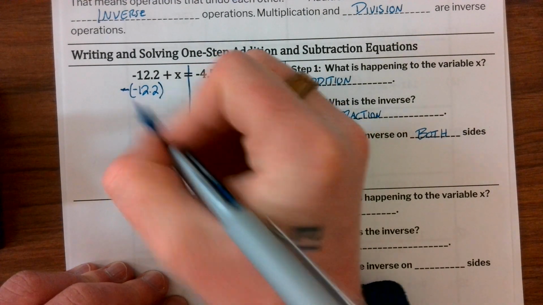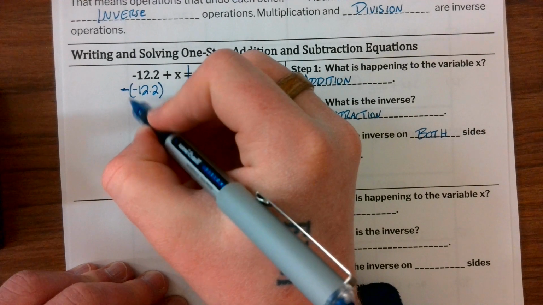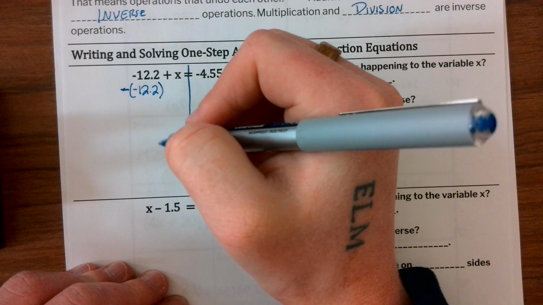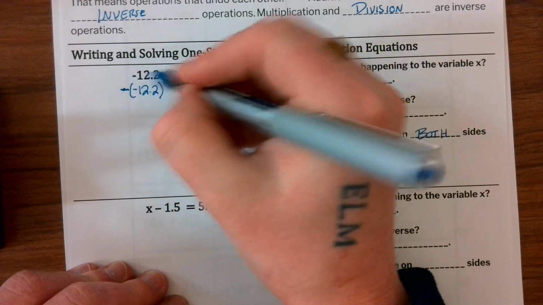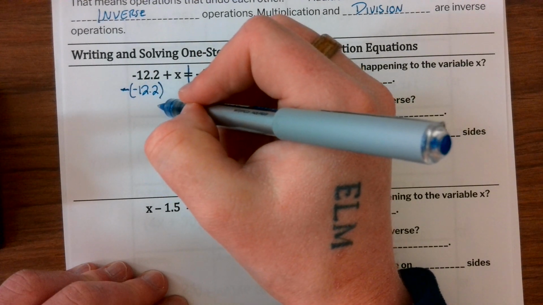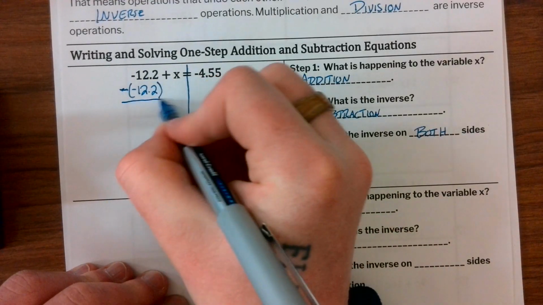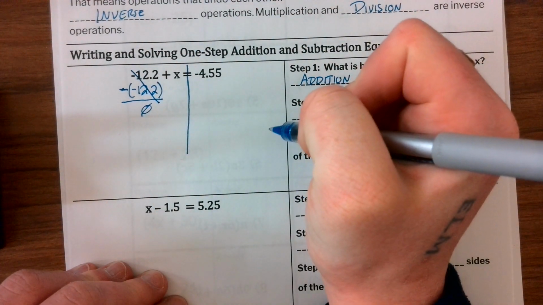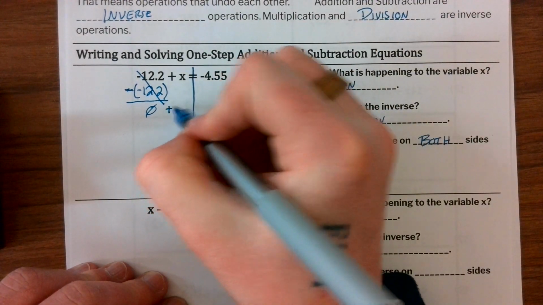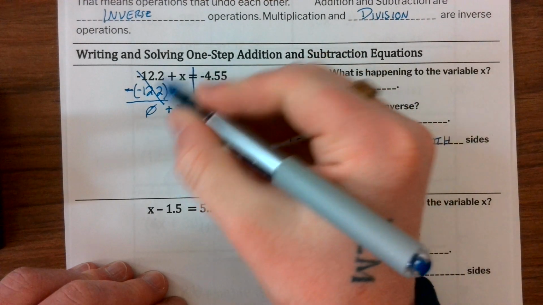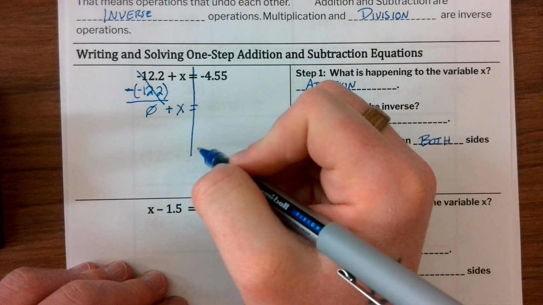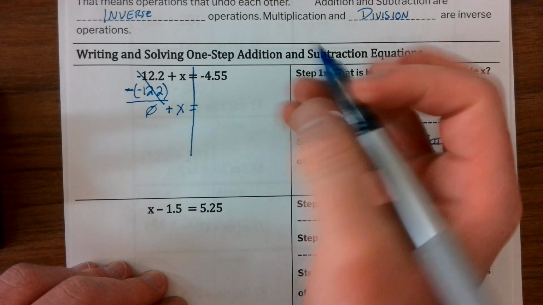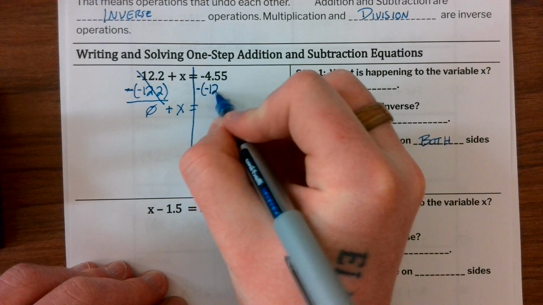Remember, when we minus a negative, it becomes a positive. So this is essentially the same as adding positive 12.2. When we use inverse operations, we are canceling this out. Negative 12.2 minus negative 12.2 is going to give us 0. So this cancels out, which means all that we're left with is plus x equals on this side of the equation. All that's left is x. To keep it equal, we have to do it on both sides. If I subtract negative 12.2 on the left, I need to subtract negative 12.2 on the right.